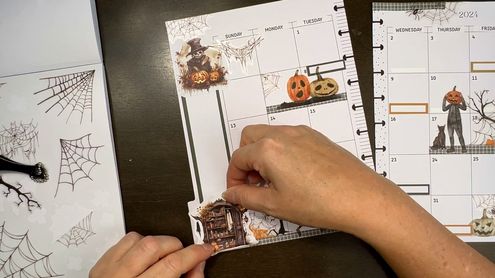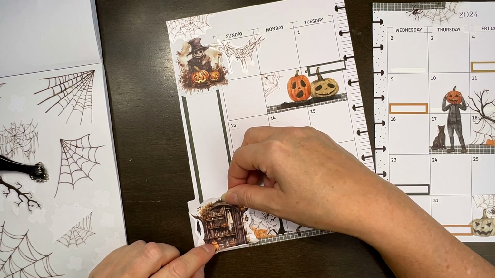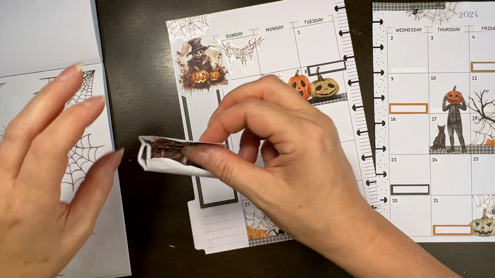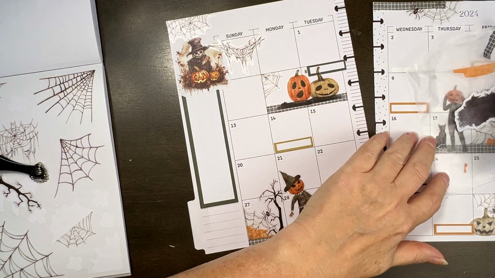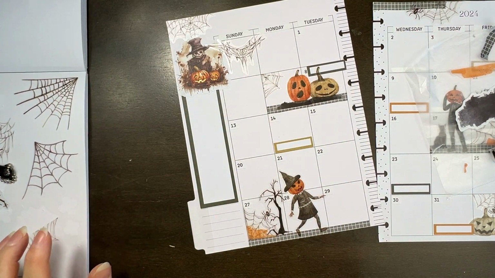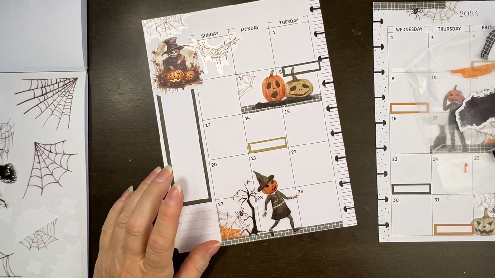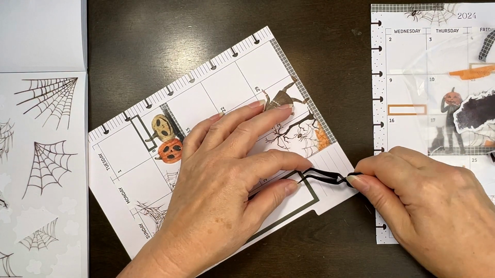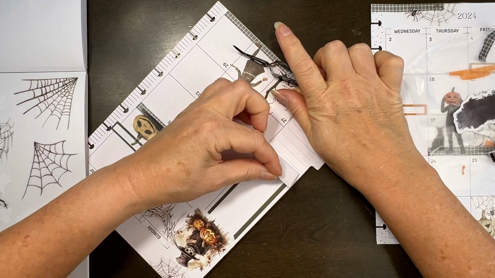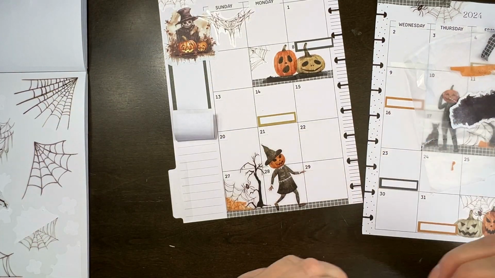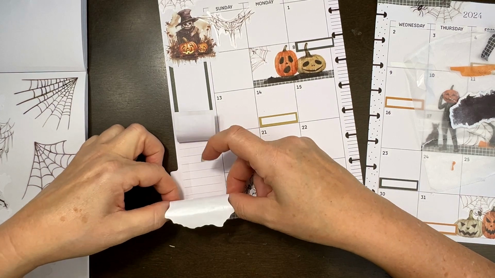Now, the only thing is I need to cut this box. Where is my, there. Can't find my tweezers, can't find my knife, can't find it. So I'm gonna just pull this box up. I may even just put the box on top, I'm not sure.